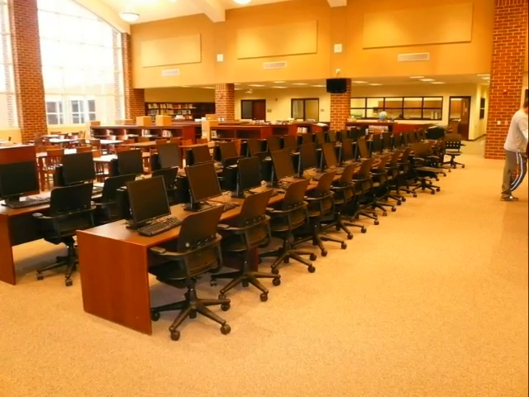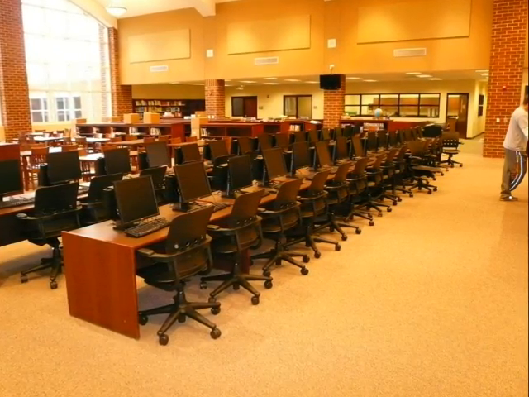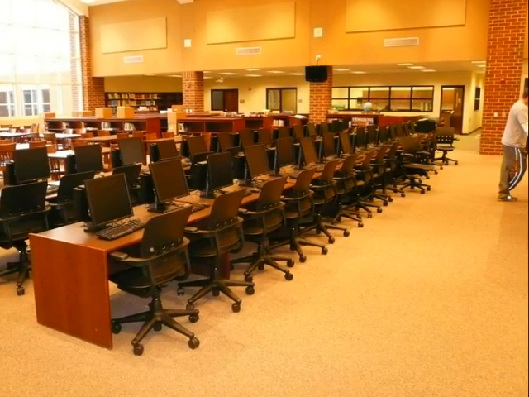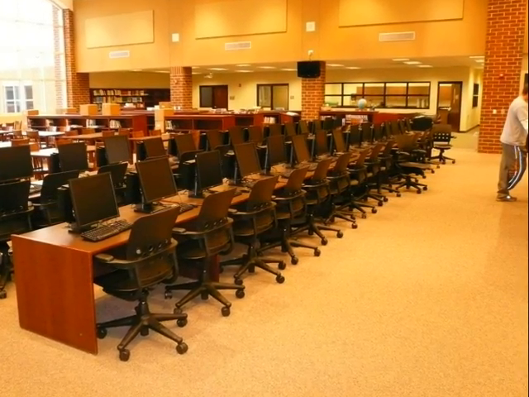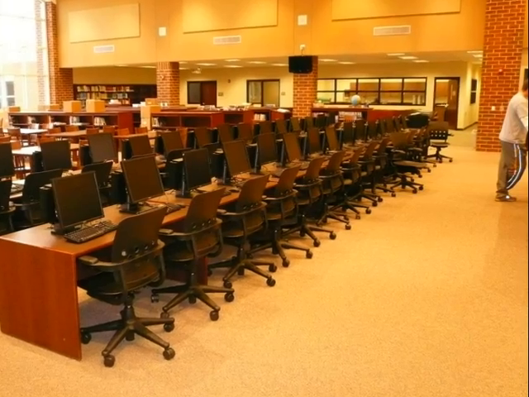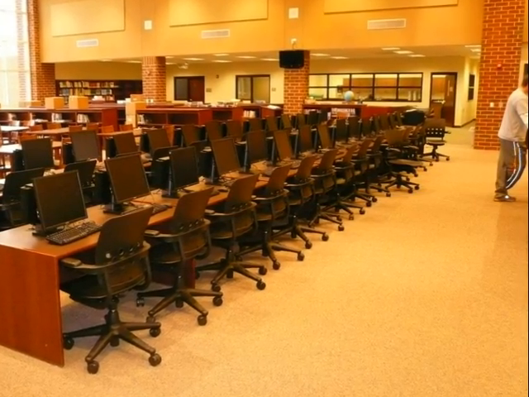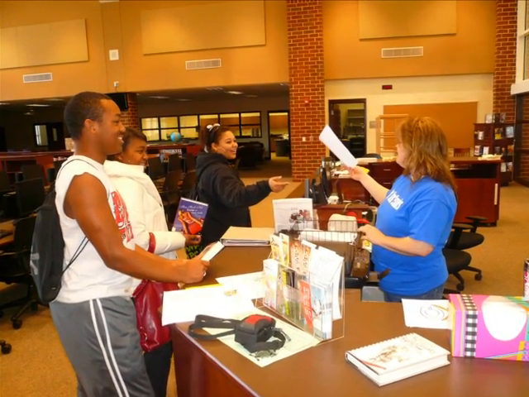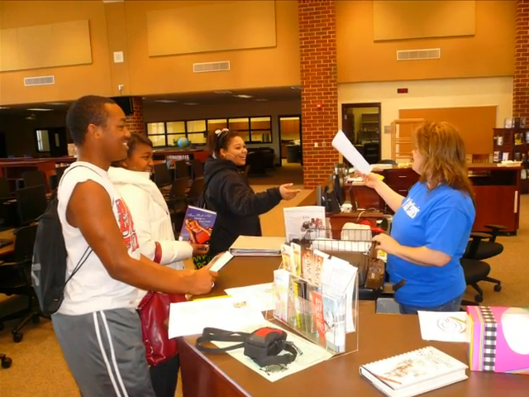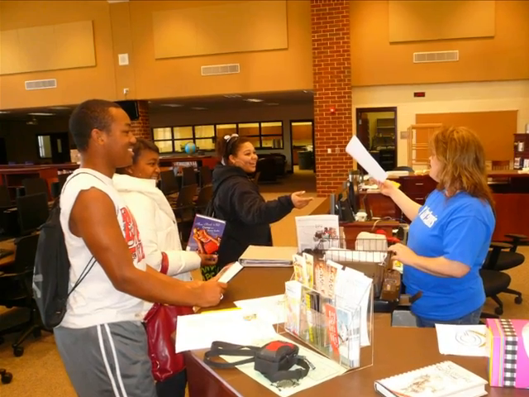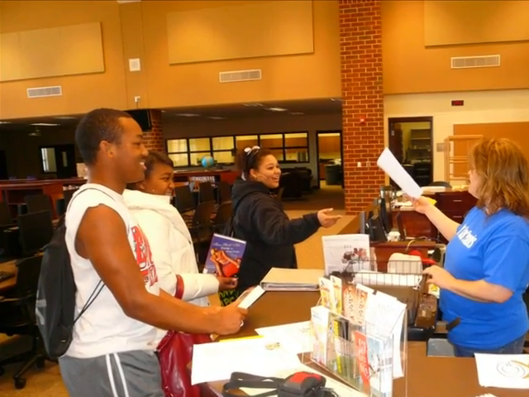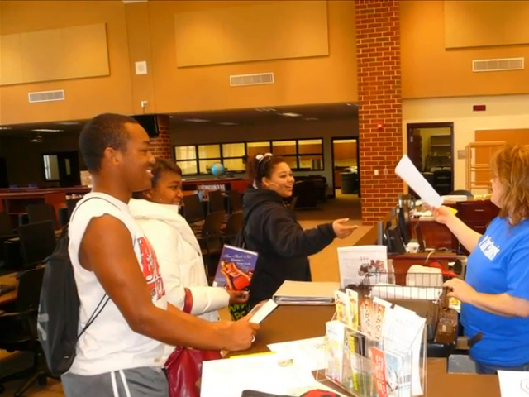Where is there a place in the Media Center that you can do research on the internet or prepare presentations through PowerPoint? If you said the computer workstations, you were right. Finally, once you have found a book you would like to read, what must you do to take it out of the Media Center with you? If you said check it out, you are correct.